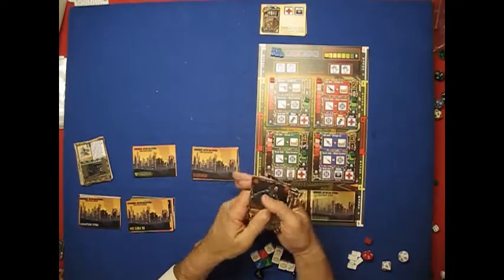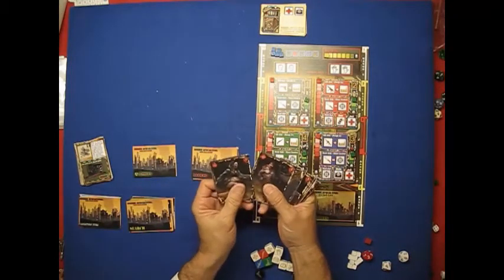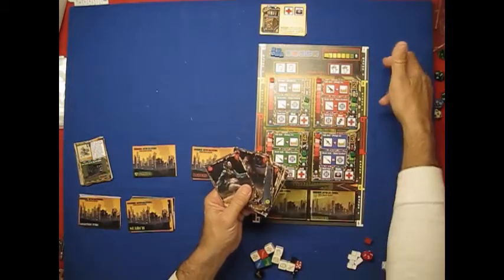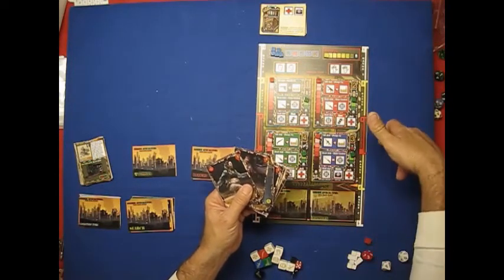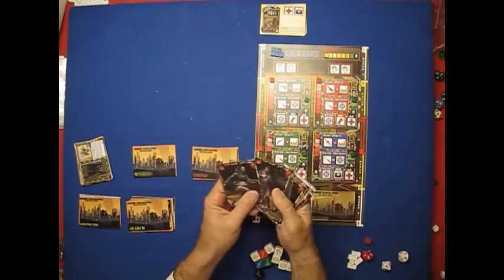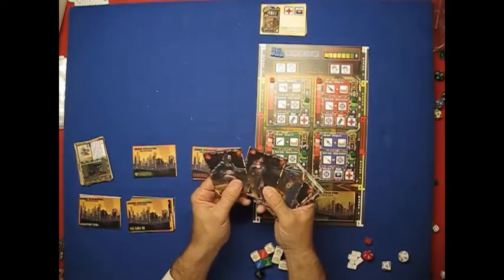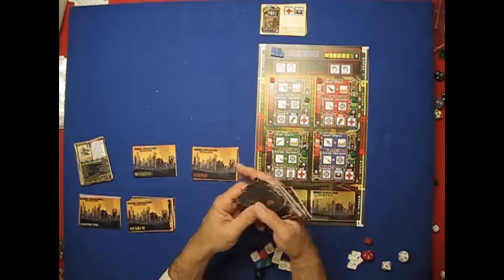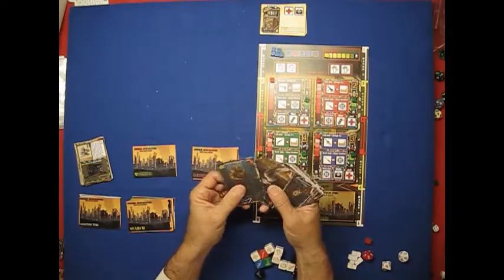Now, fast zombies are the only ones that move 2 spaces. So whenever these are placed out, no matter where they're at, the next turn, they're going to be in close combat. Everything else moves 1 space, 1 range per movement turn. So these are the only ones that move 2. So then we have our slow zombies.